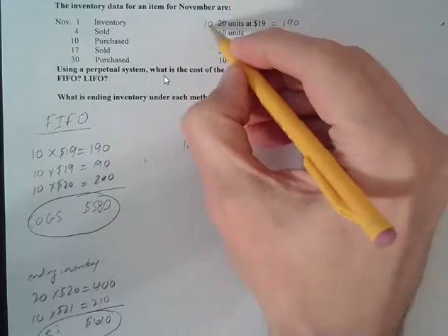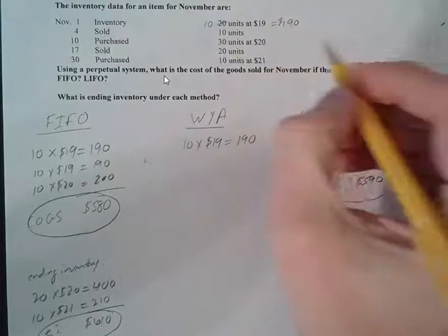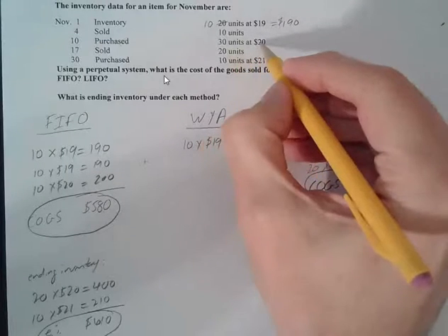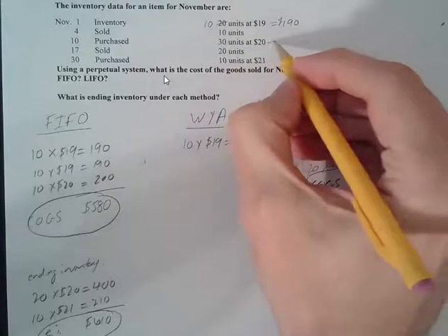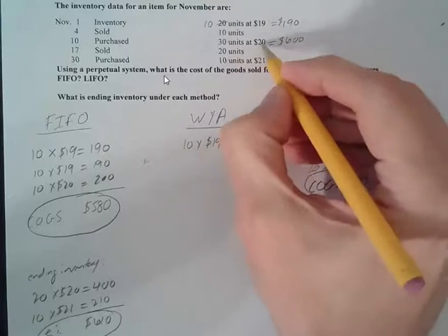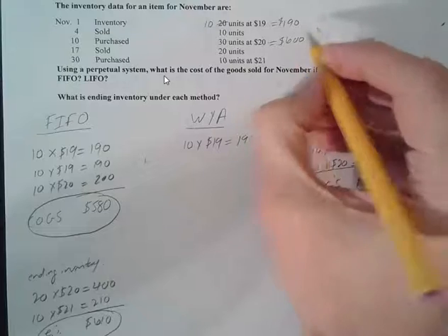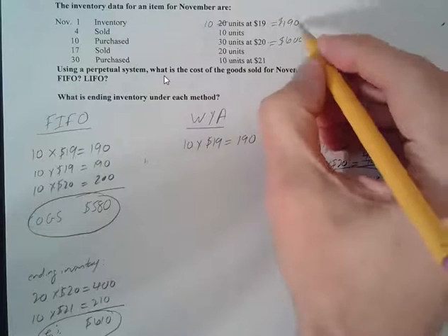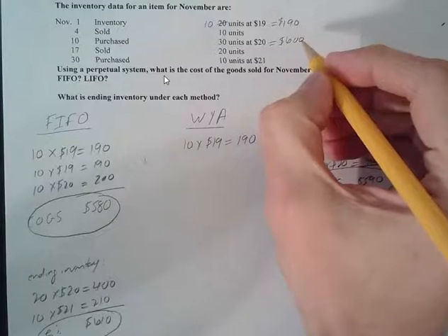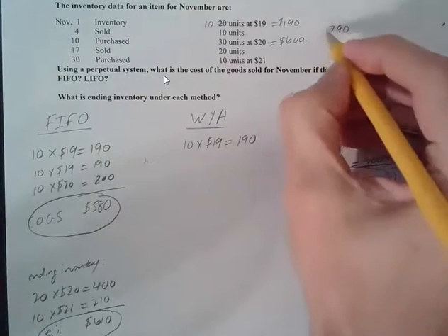10 remaining units at $19 is $190 value there. And then we have 30 units times $20, and that is going to be 600. 30 times 20 is 600. Okay? So we're going to add these two together here, the 190 and the 600. And that's going to give us 790.